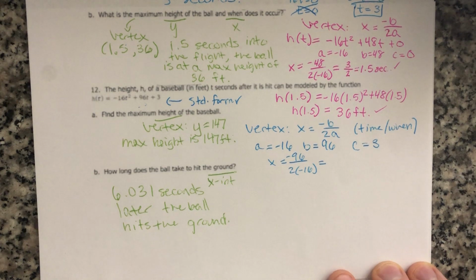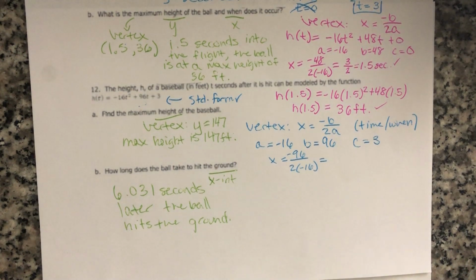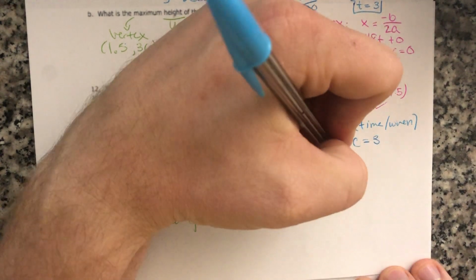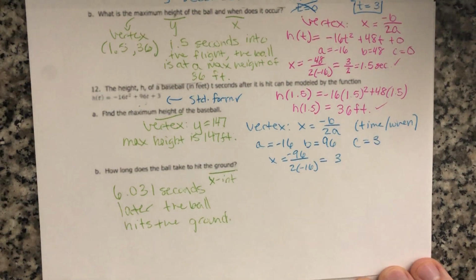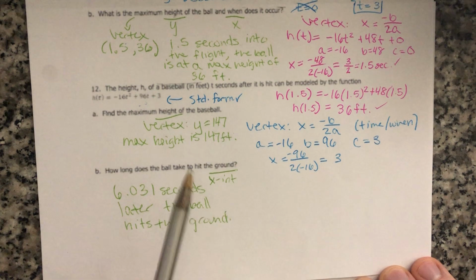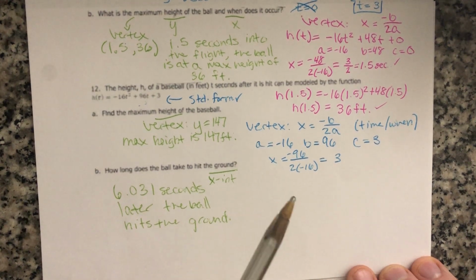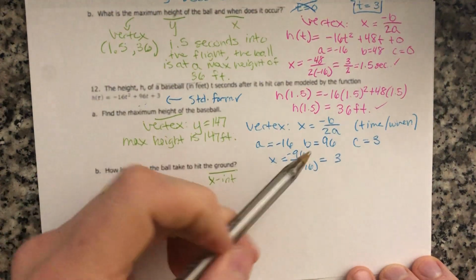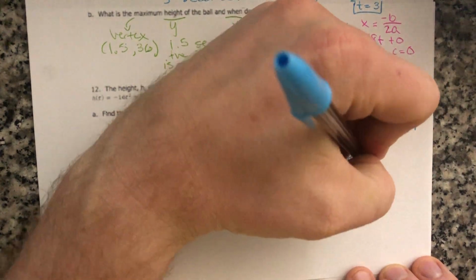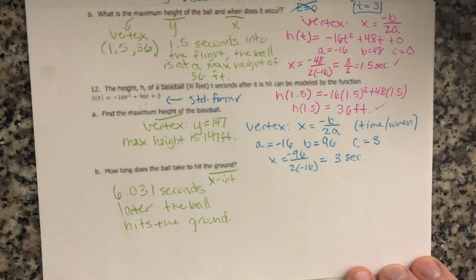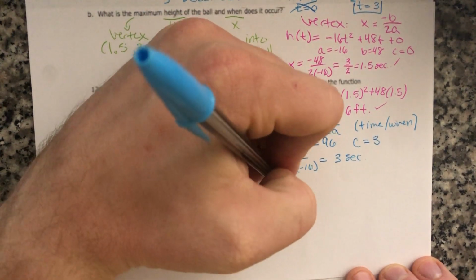And that right there is 3. You can type it in your calculator. You can solve it however you want. But that answer ultimately does come down to 3. But that's not our final answer. That is a time, 3 seconds. Ultimately, what we need is the max height.